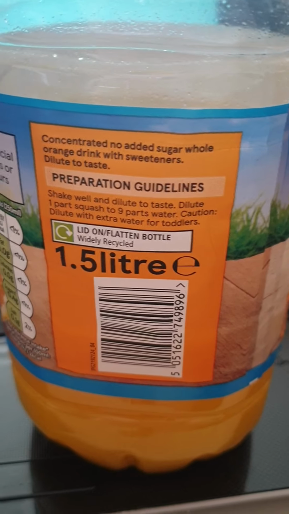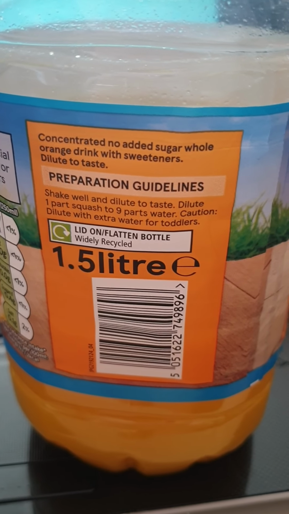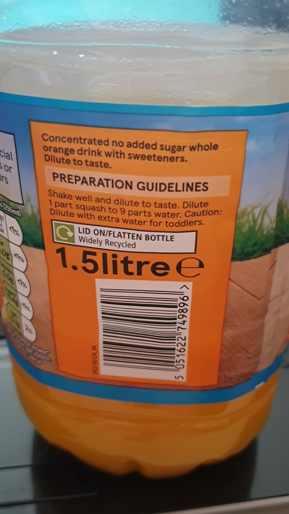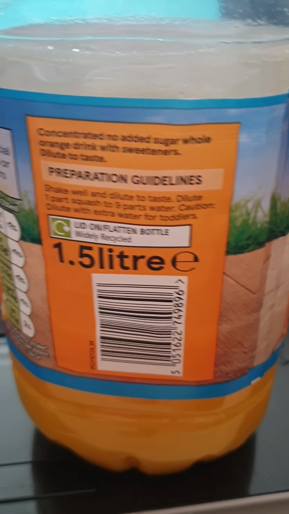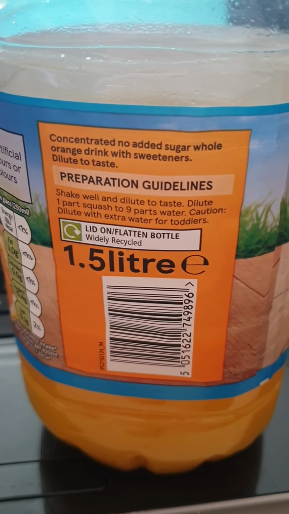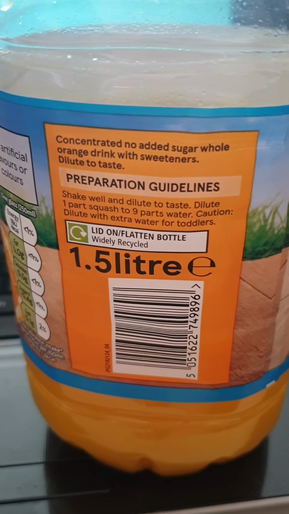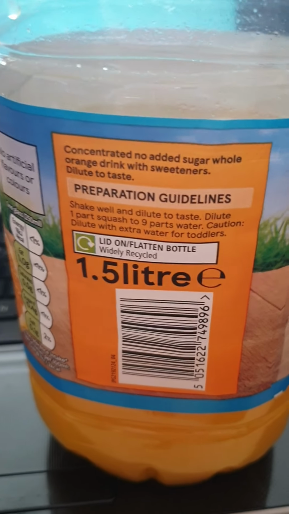So if we know 1 liter is equal to 1,000 milliliters, and then we know that half a liter would be 500, that would mean that it's 1,500 milliliters. Okay, let's look at our jar of cream.